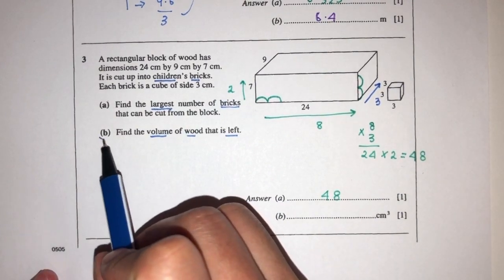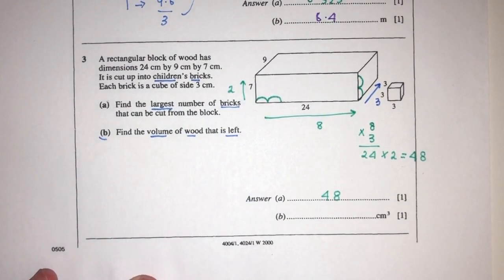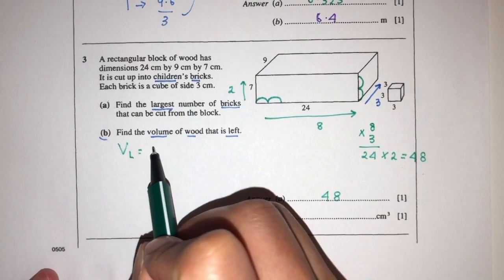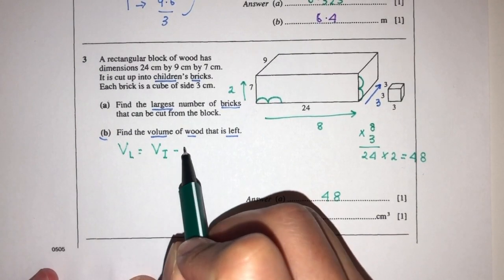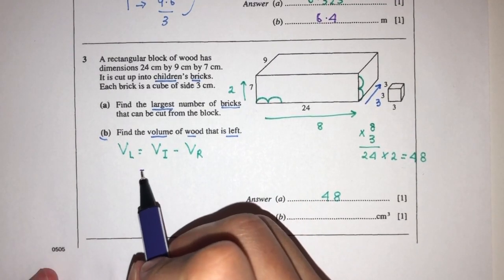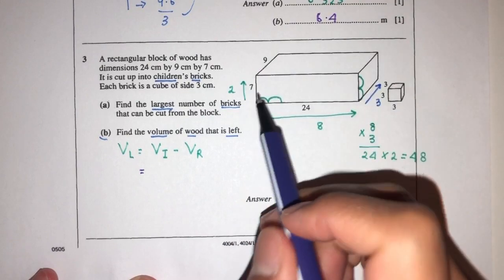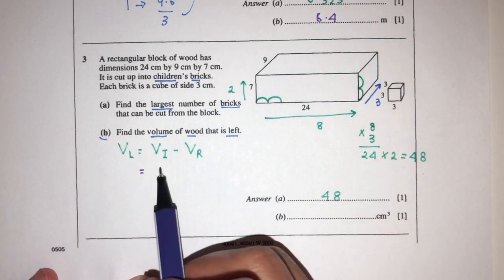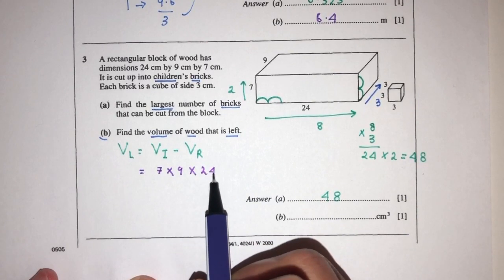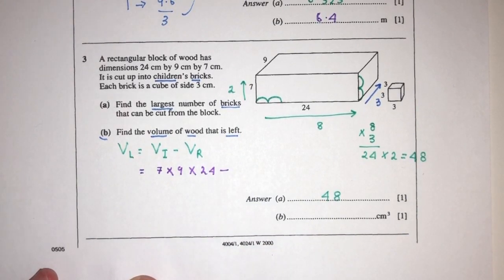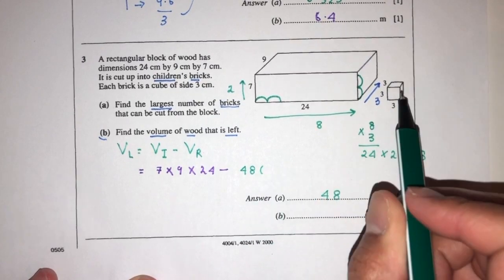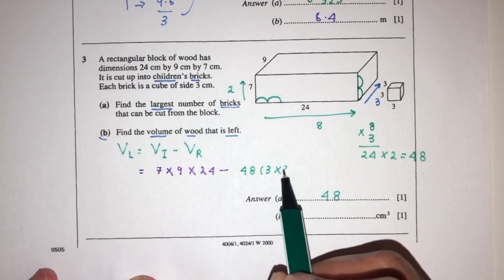Now for part B, we have to find the volume of the wood that is left, so pretty easy. To find the volume left, we have to find the initial volume minus the volume removed. Initial volume was the volume of the whole thing, that was 7 times 9 times 24, and then minus the volume removed, that will be 48 blocks, times the volume of one of them, that will be 3 times 3 times 3.